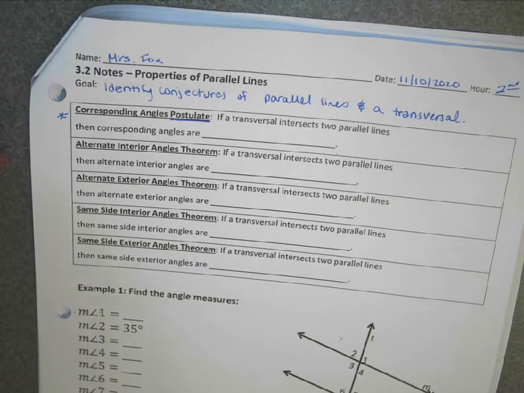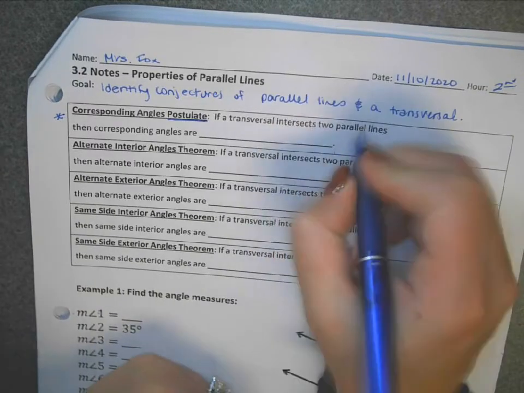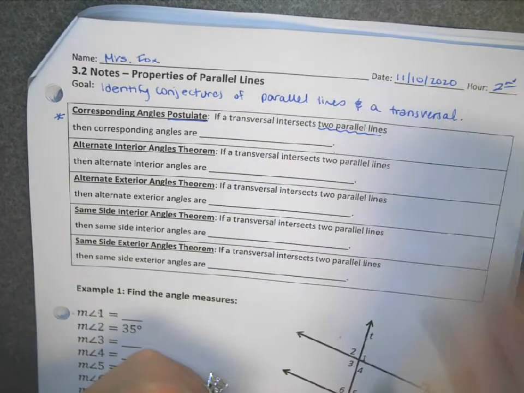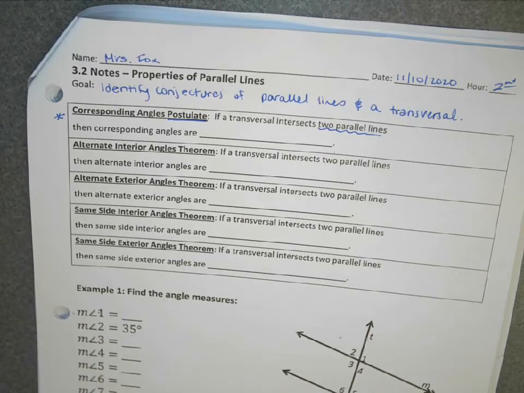And it says if a transversal intersects two parallel lines. So now we're not only dealing with two lines, it's not just a transversal intersects two lines. Those two lines are going to be parallel. Okay? Then corresponding angles are going to be what?